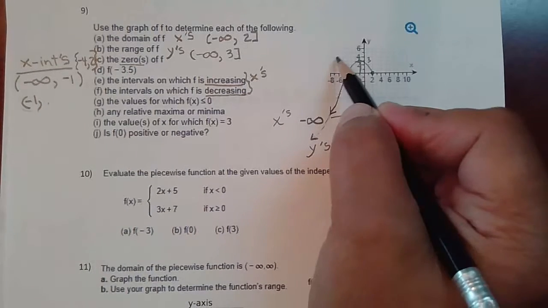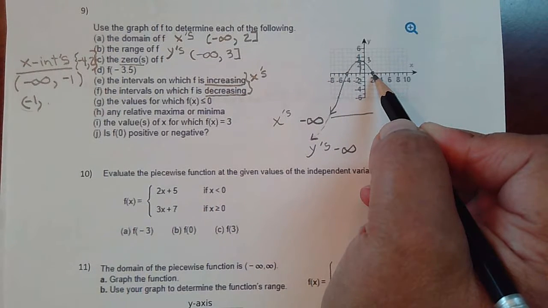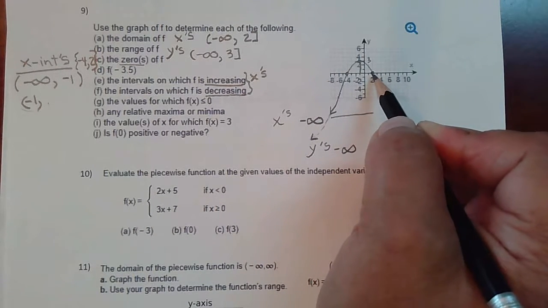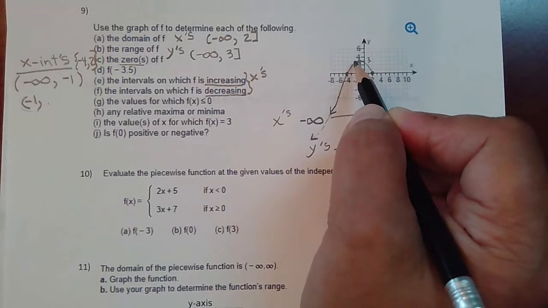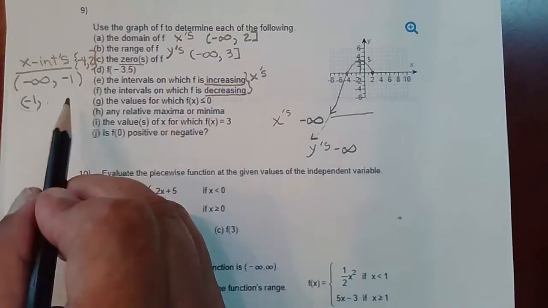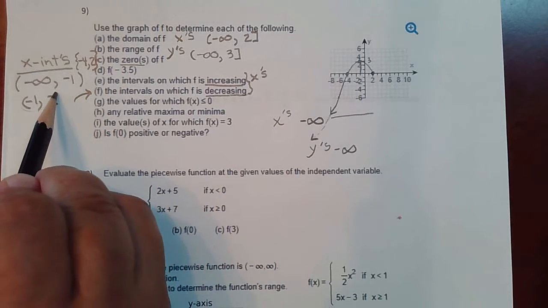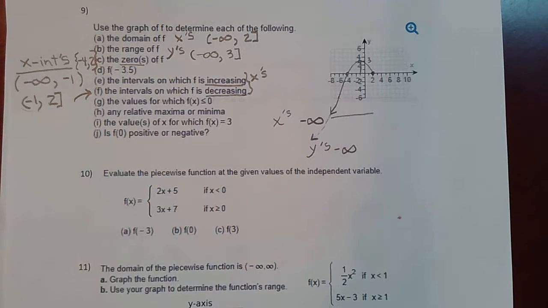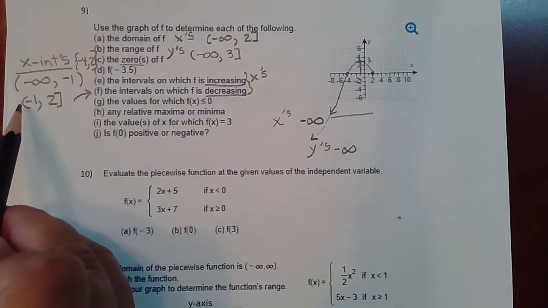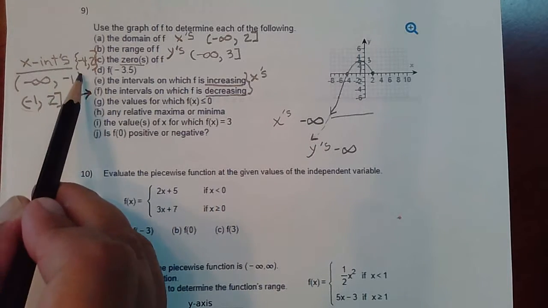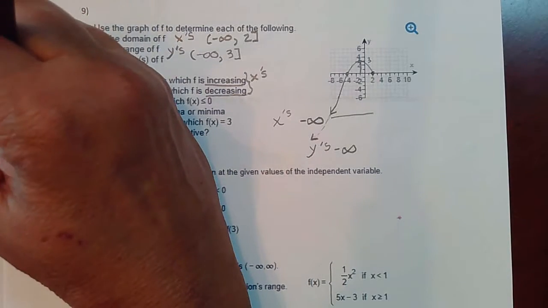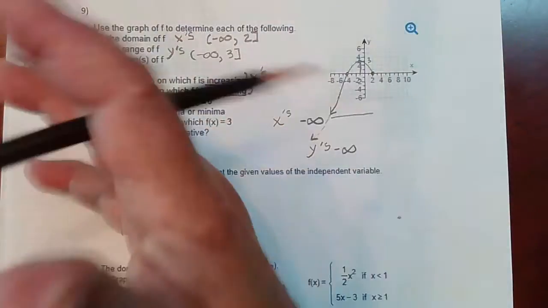But then right at the x value called 2, that point only has one behavior. It is part of a decreasing interval and only part of a decreasing interval. This number is part of both intervals, and that's why we talk about that with respect to an open interval.